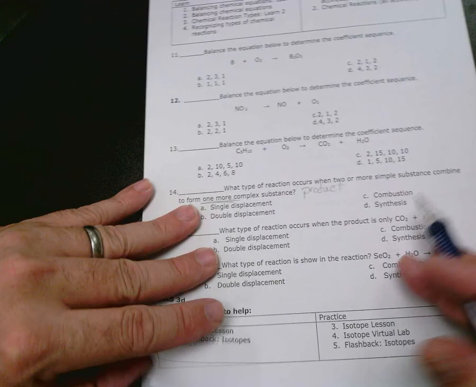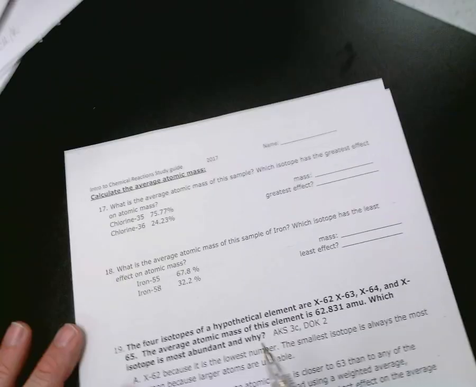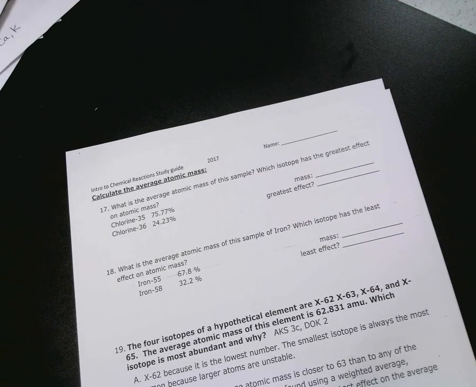So hard. Okay. Average atomic mass. Now I know I have that worksheet somewhere around here. Let me find that thing. Average atomic mass somewhere. No? Is it not here? Aha.